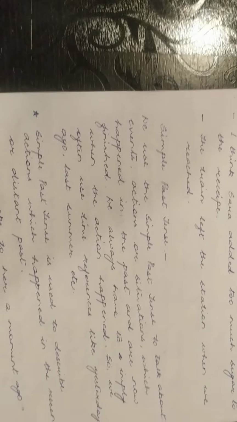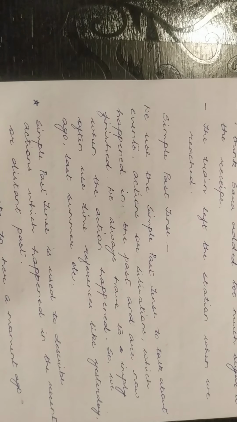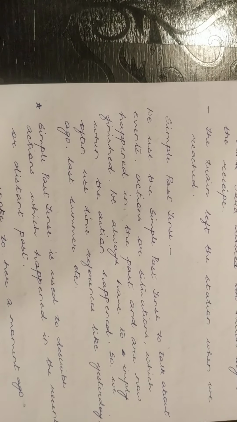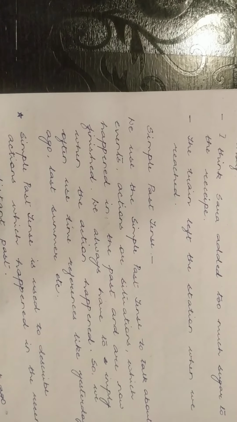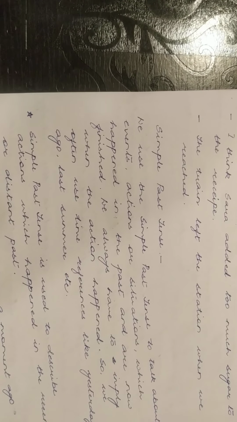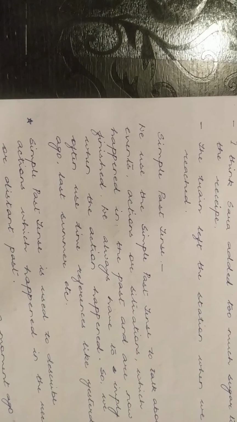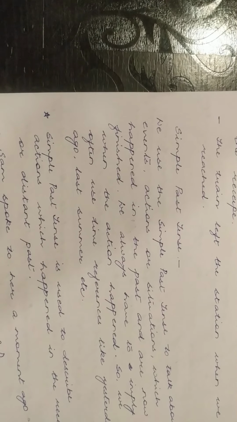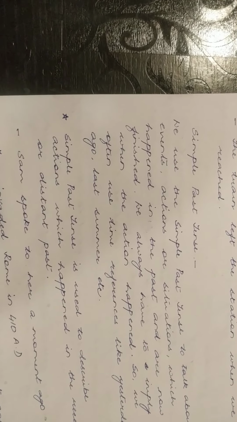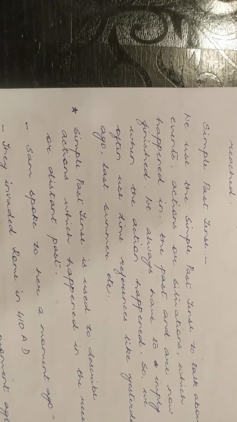Now, past tense is also divided like present tense, which was divided into 4 forms. Even we have past tense which has been divided into 4 forms. We first start with simple past tense. We use the simple past tense to talk about events, actions, or situations which happened in the past and are now finished. We always have to imply when the action happened, so we often use time references like yesterday, ago, last summer, previous day, last night, etc.